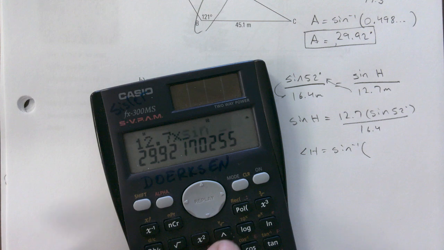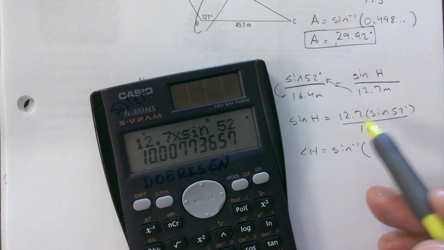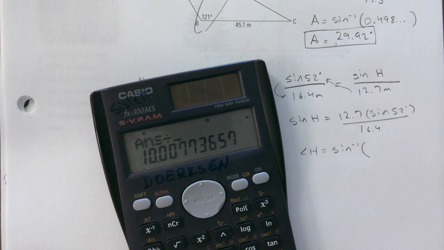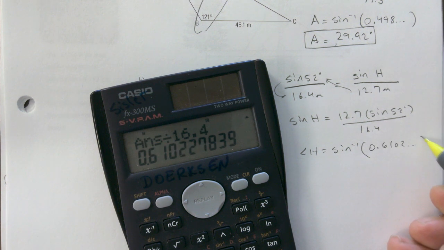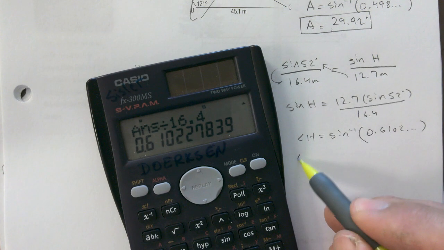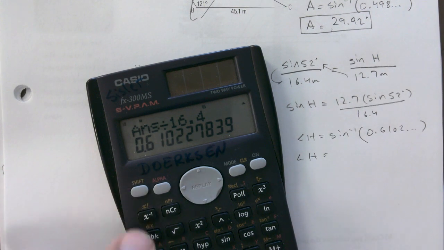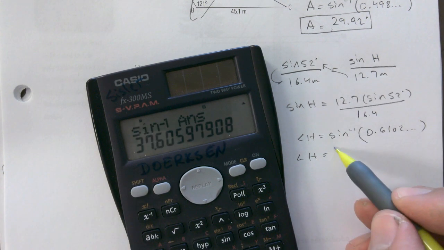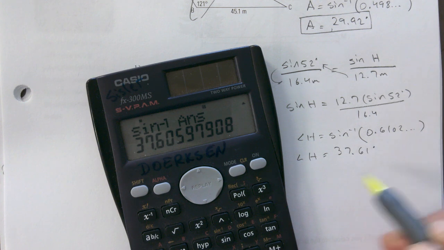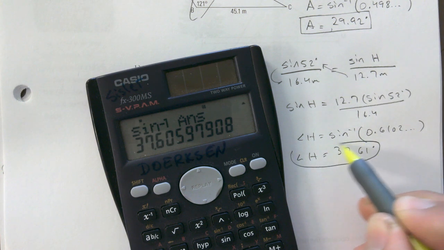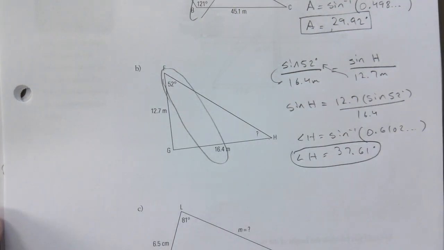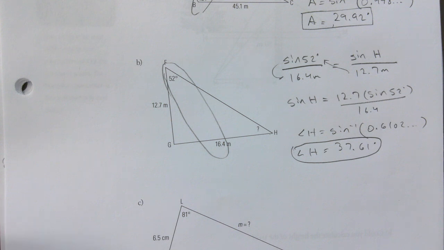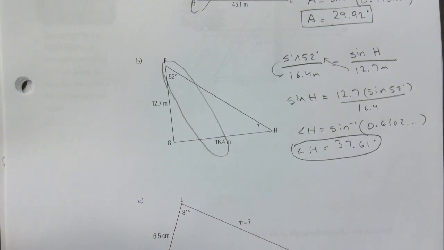So gotta make sure you understand how to do this, how to show your work. You have a study sheet. Right, so 12.7 times sine of 52 divided by 16.4, 0.6102 dot, right? Angle H is 37.61 degrees. They're not asking for anything else, so we're good. Okay.